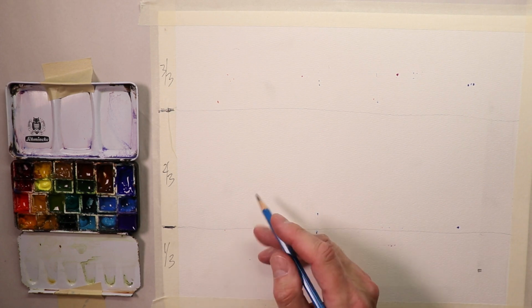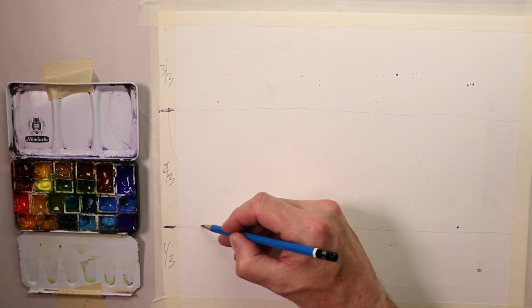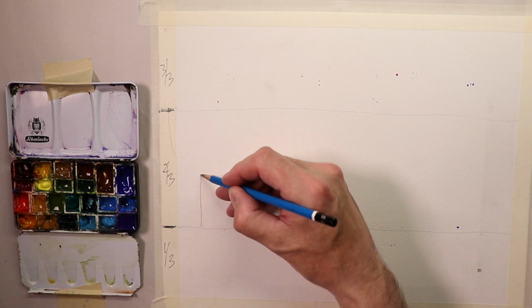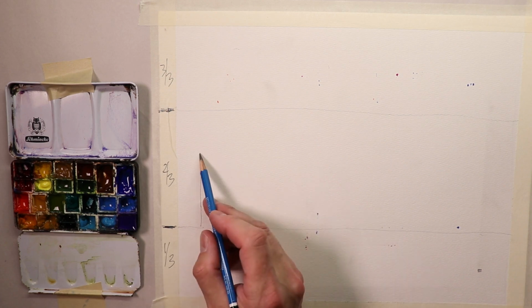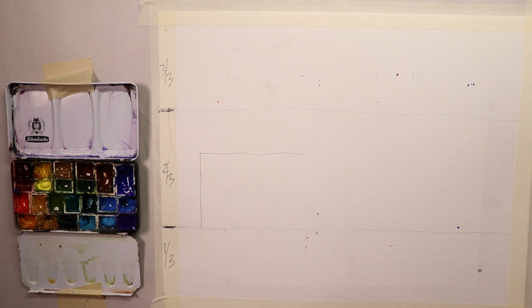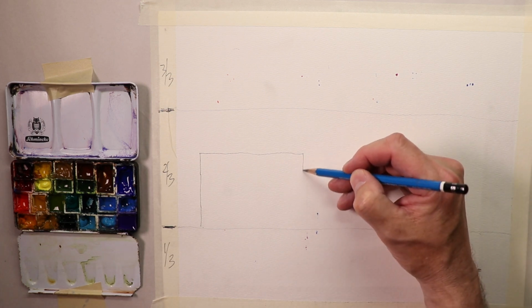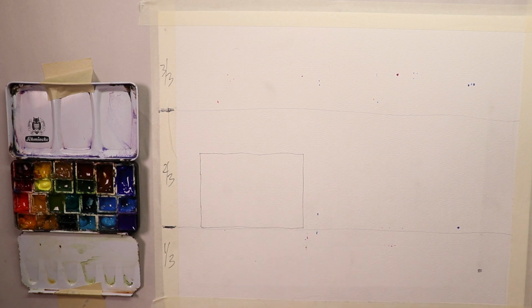And okay, so now I'm going to start my main wall over here on the right side. And again, we're just going to go with a rectangle. Let's do our first rectangle here, like this. Okay, so we're doing one rectangle here. That's done.